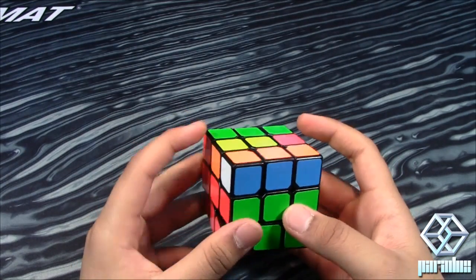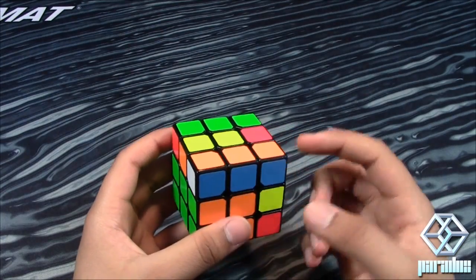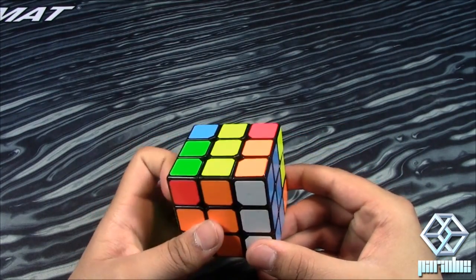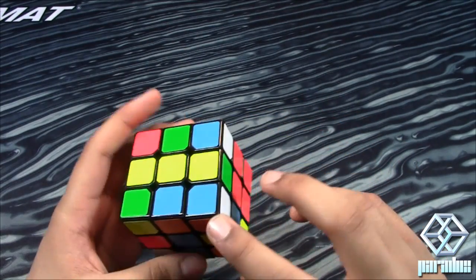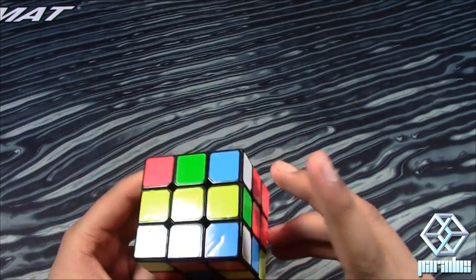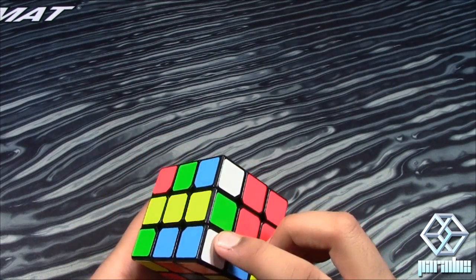And then we see this slot, it's already done. This pair is already done. So we're just going to insert that like that, and now we're done. F2L. So now we know how to make pairs when the white is on the side.